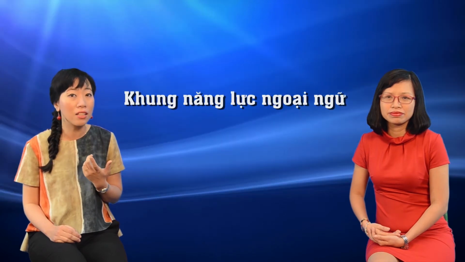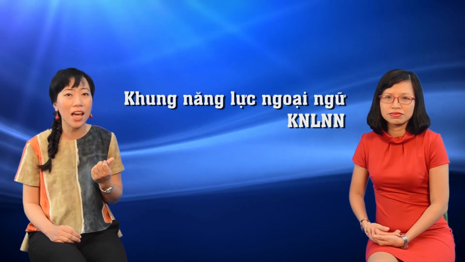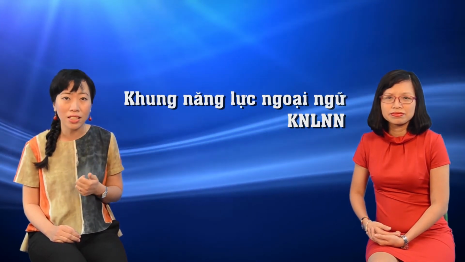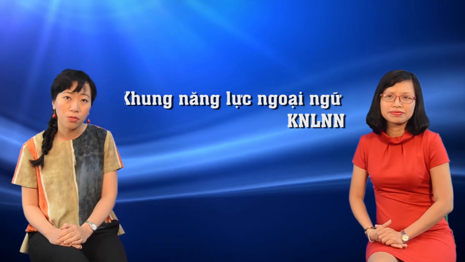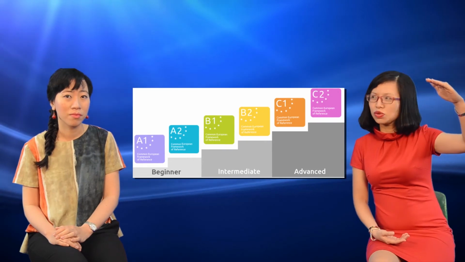Vietnam's khung năng lực ngoại ngữ, or KNLNN, is a 6-level scale based on the CEFR. It is used from primary school to secondary school to university level, and by teachers, to set proficiency expectations. As you can see, CEFR has 3 broad levels: beginner, intermediate, and advanced. And it is then divided into 6 smaller levels, from A1 the lowest to C2 the highest.